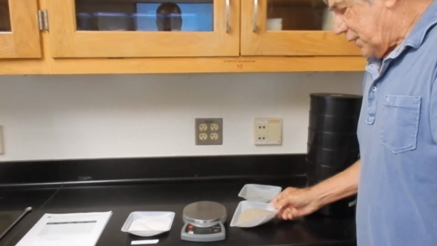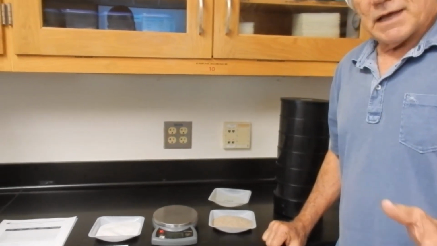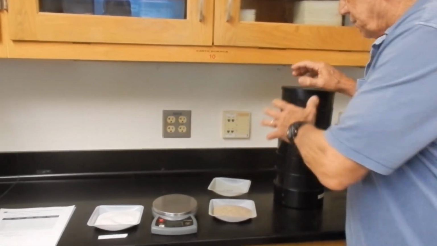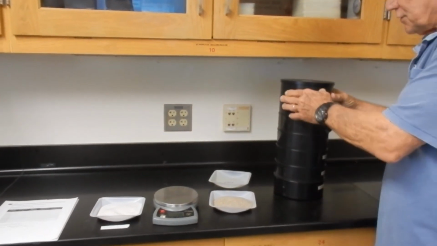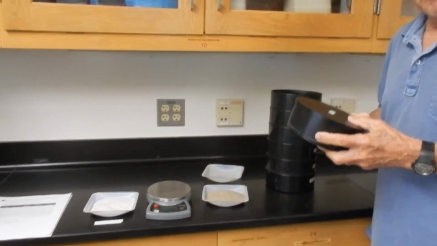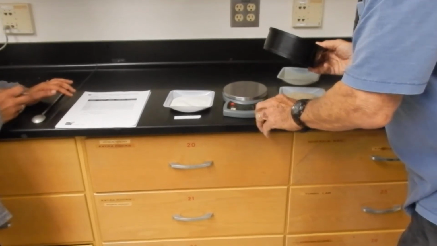Now we have to follow standard procedures, and maybe not what you think, which is to just pour this in here and run it through. If you're following the standard procedure, you see we'll have to weigh each sieve and record it before we put the sand in. Let's do that. Let's see, I'll go back to 0.